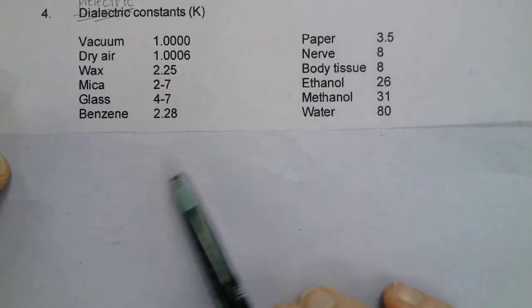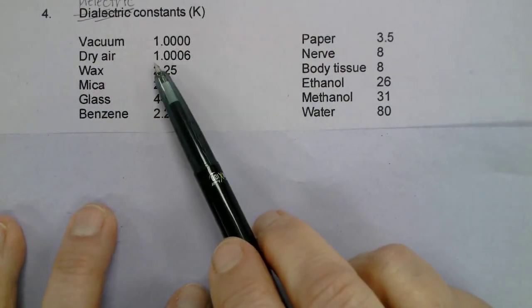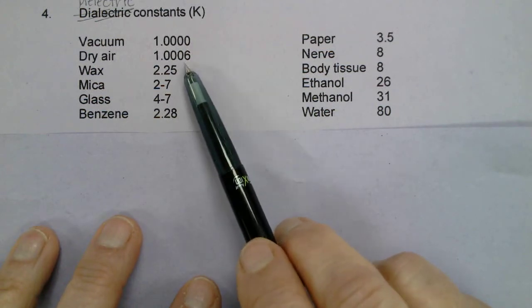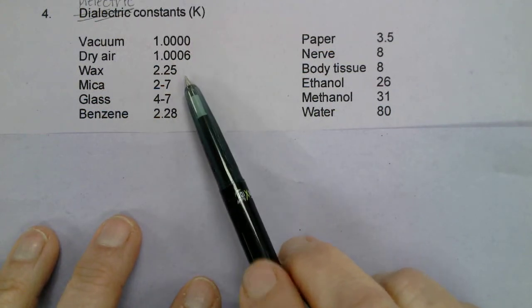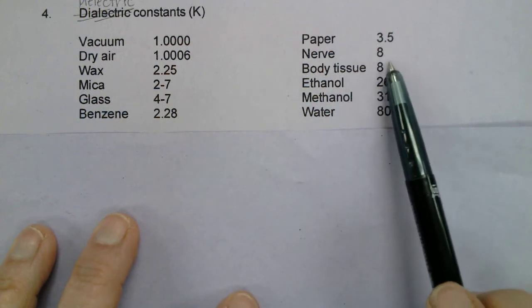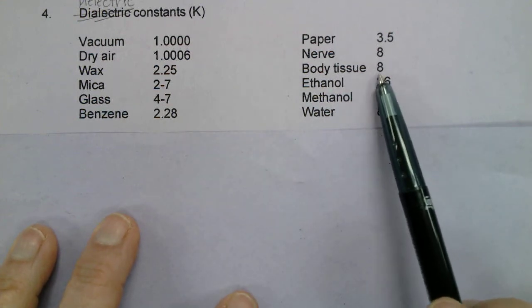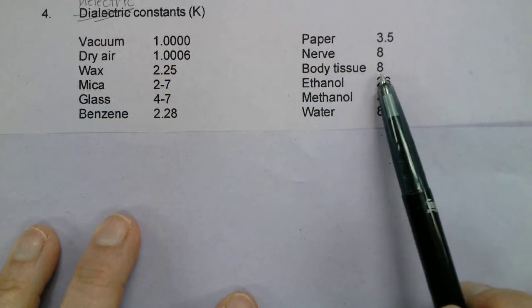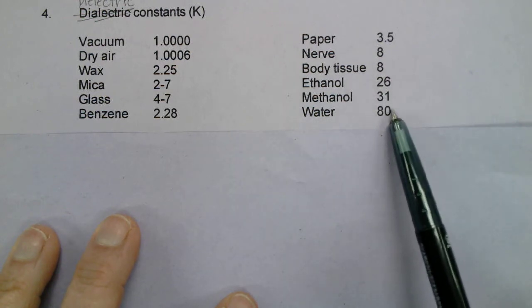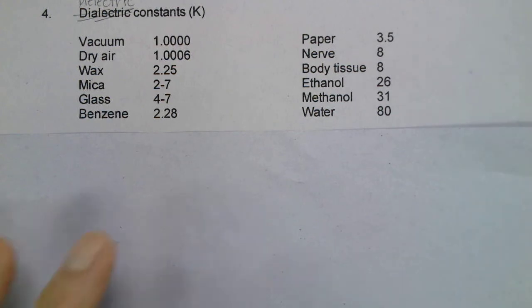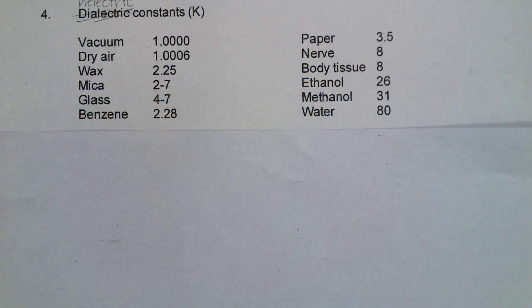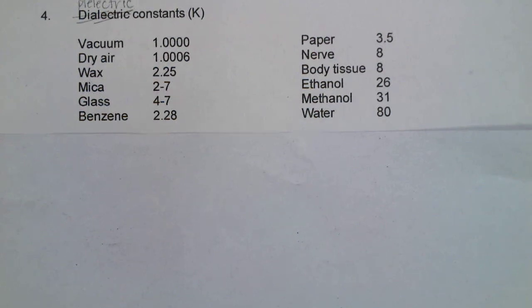So you can see that air is almost, for all intents and purposes, you can call it one. Body tissue is going to be somewhat high compared to the other ones because it is made largely of water, but pure water is going to be a dielectric constant of 80. And keep these in front of you when you do your problems. You're going to want to see what these are.